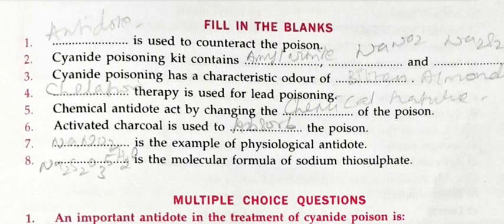Okay, seventh question: dash is the example of physiological antidote. Sodium nitrite, converting hemoglobin to methemoglobin. Chemical means hemoglobin to methemoglobin. Physiological means converting the ferrous to ferric form. And activated charcoal comes under mechanical.